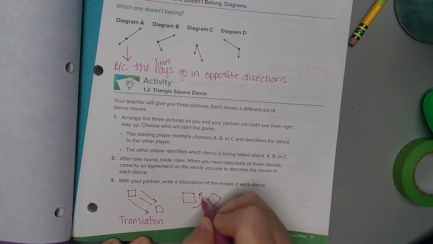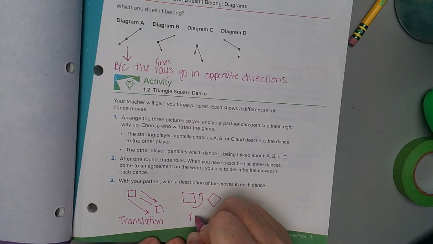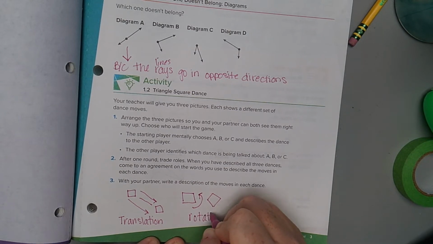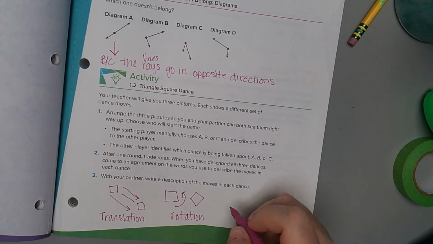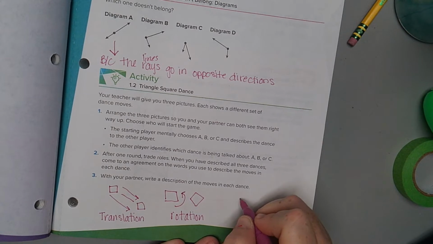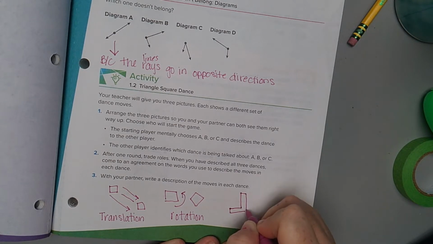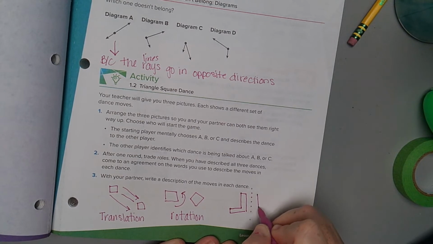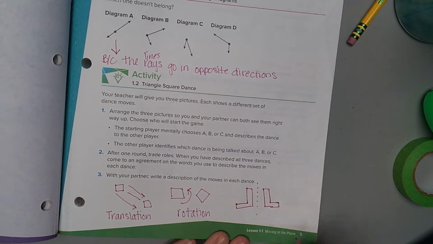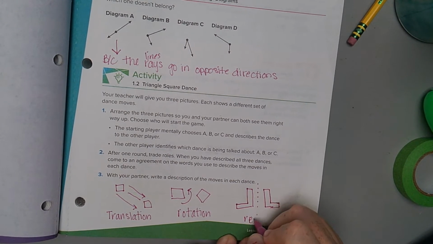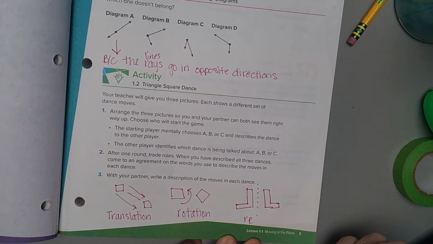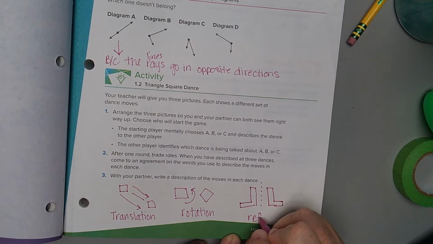It was spun or rotated. So we have rotation. Or we have one that looks like this. And it is reflected. It is mirrored. The mathematical term is reflection.